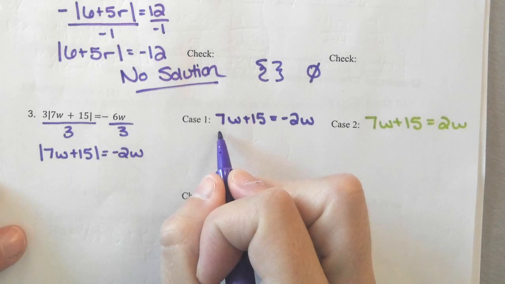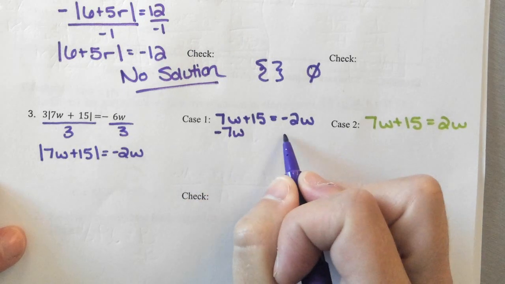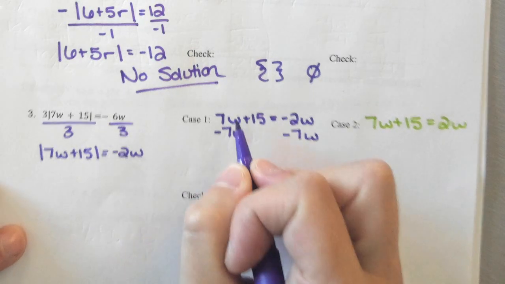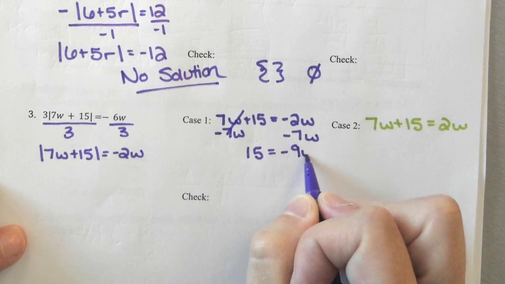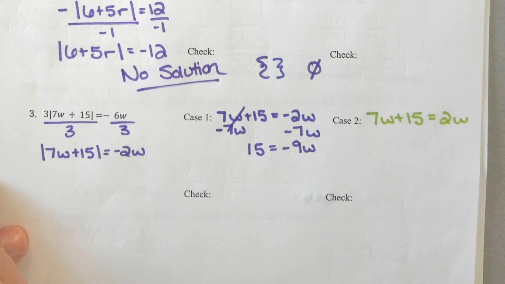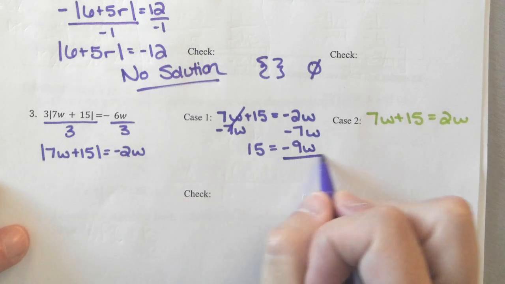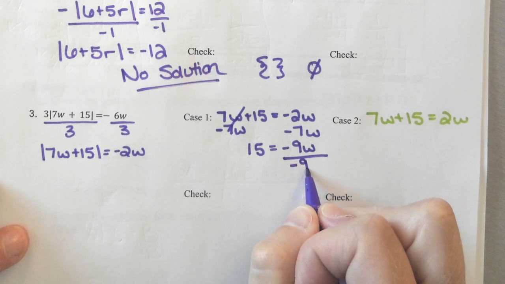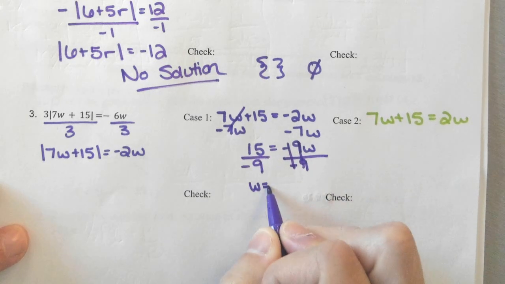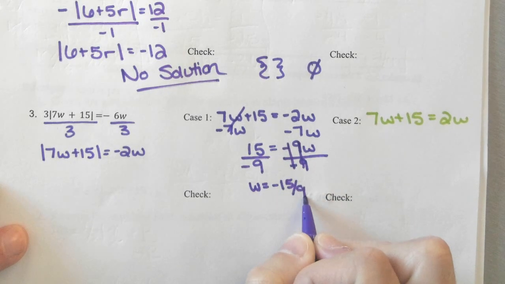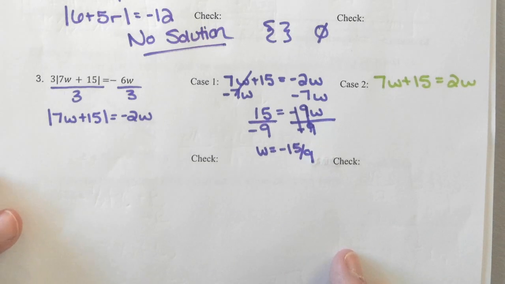Let's see. I'm going to subtract the 7w over, so it can be with its other w friends. 15 equals negative 9w. Then what? Not just 9, negative 9. Yep, take the negative 2. So w equals negative 15 over 9. Okay. That answer makes me nervous because it's negative. Like I want to double check.